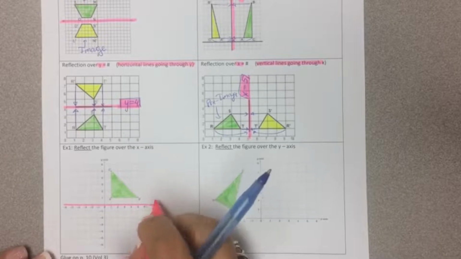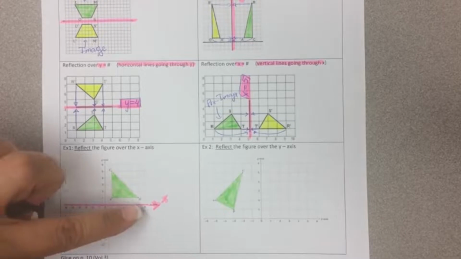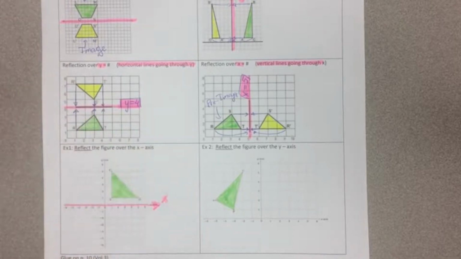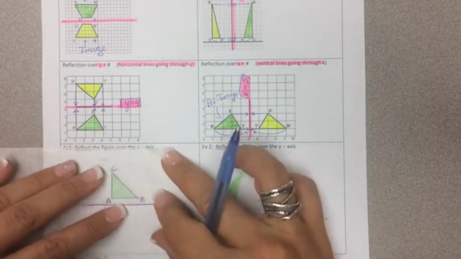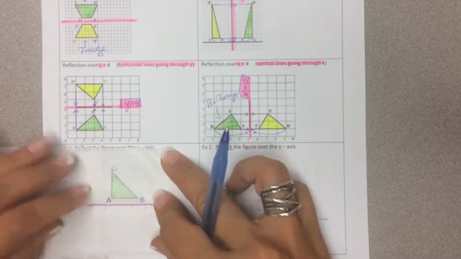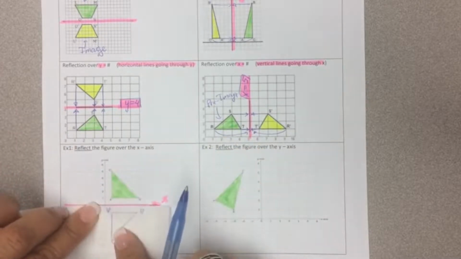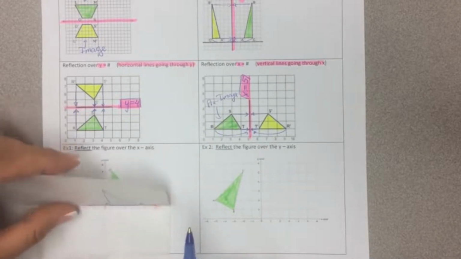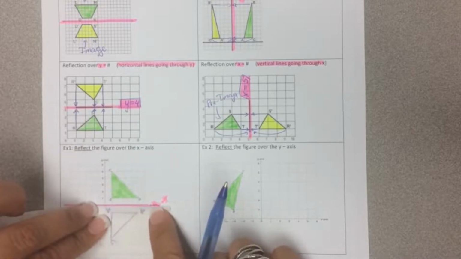So the vertices A, B, and C have to be the same distance flipped over. One way to see that in motion is to use the transparency and trace over the triangle and the reflection line. That way you see where to fold or flip over, and then you can get an idea of how the triangle is going to look.